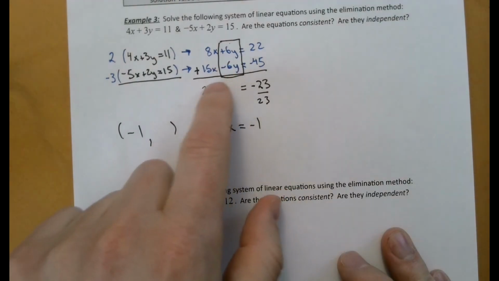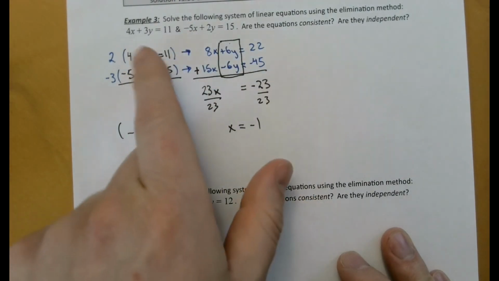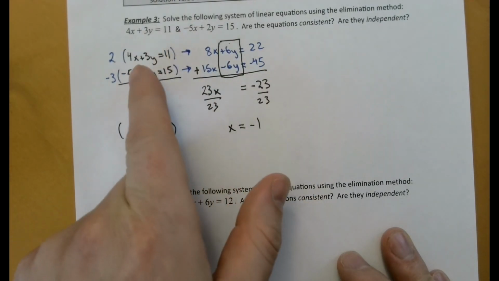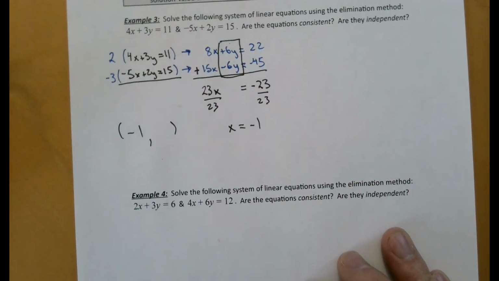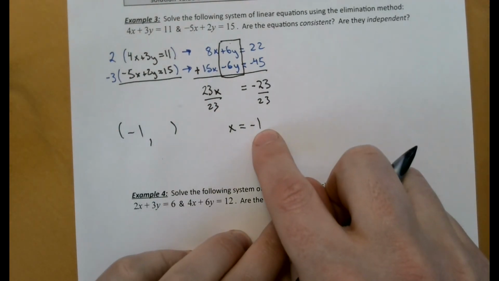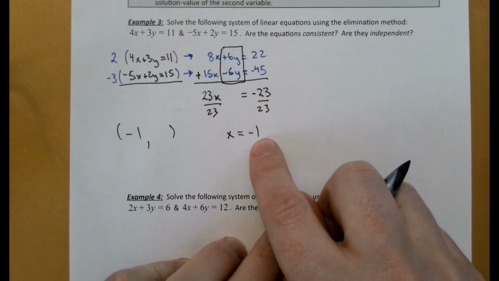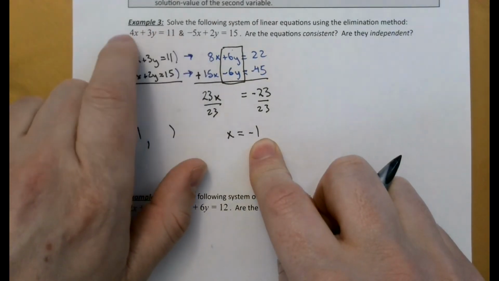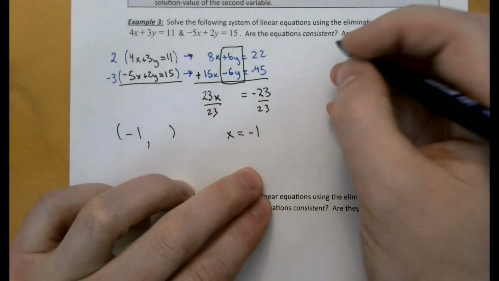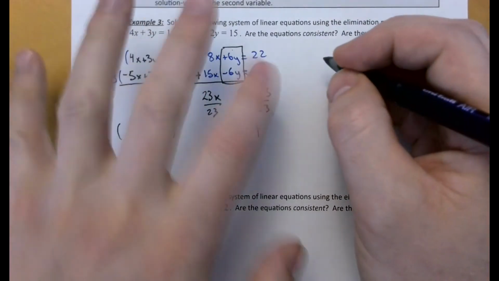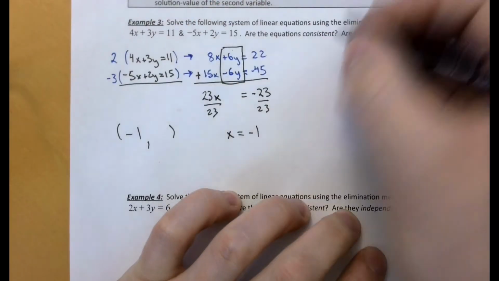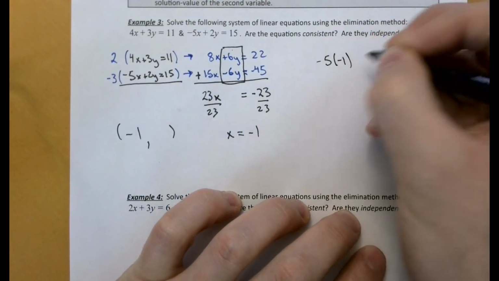We could repeat this exact process, and multiply by 5 and 4 and do the whole thing. I think it's less work to take this -1 and use what we did back with substitution. Plug it into either of these two equations, or any equation on the page here. I'm just going to pick this -5. I don't particularly have a reason.